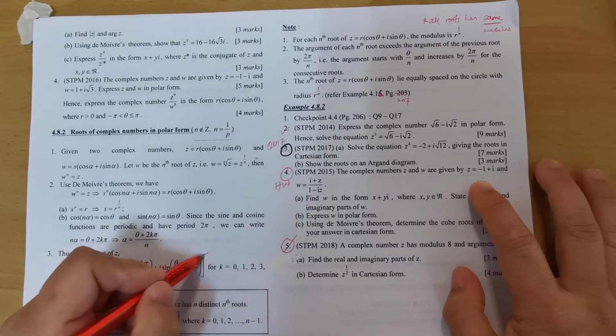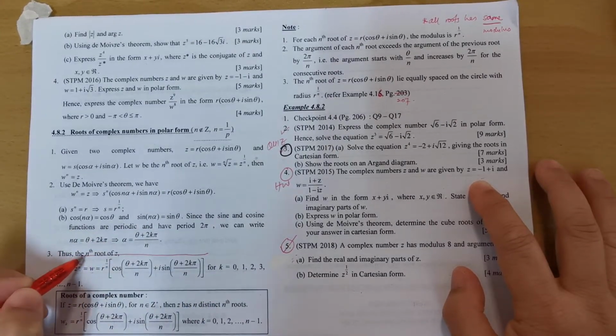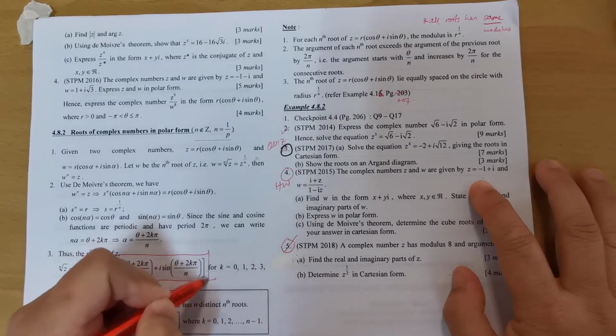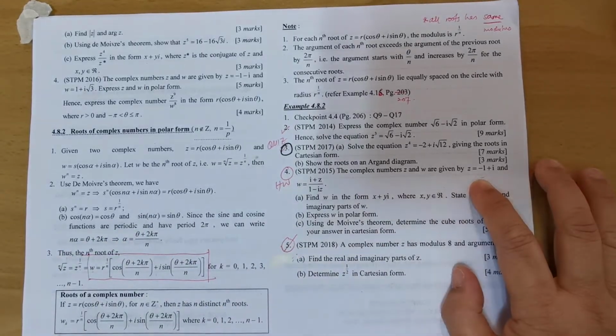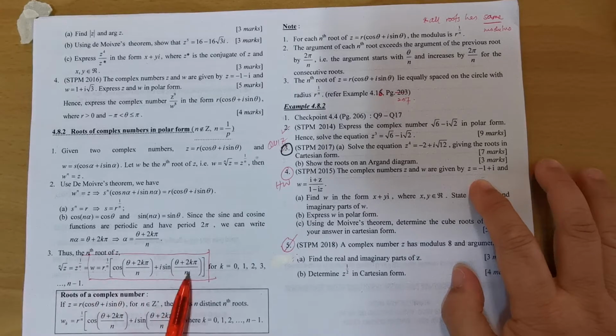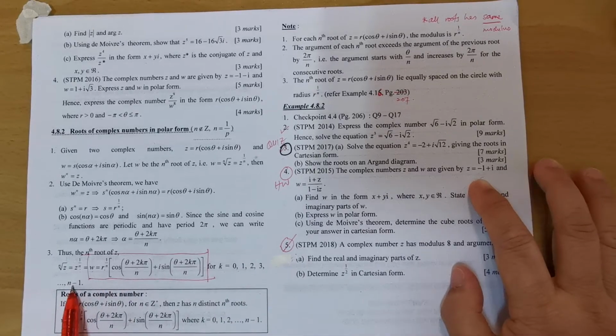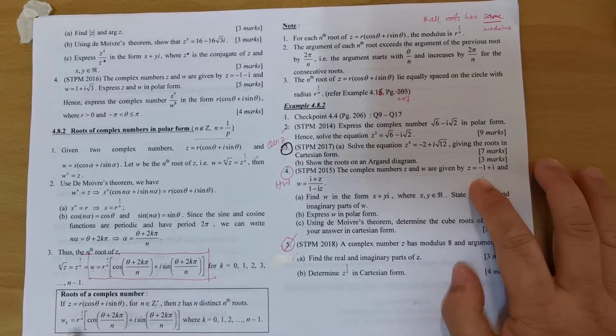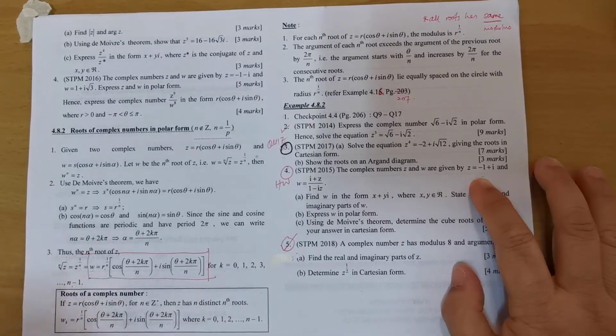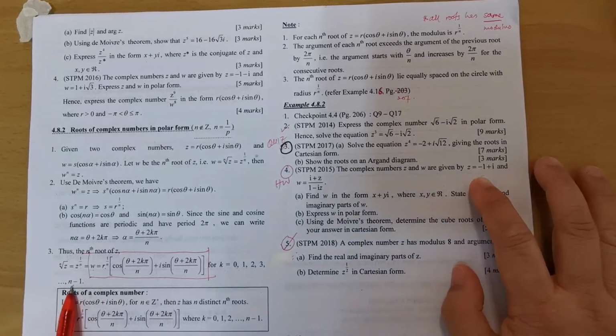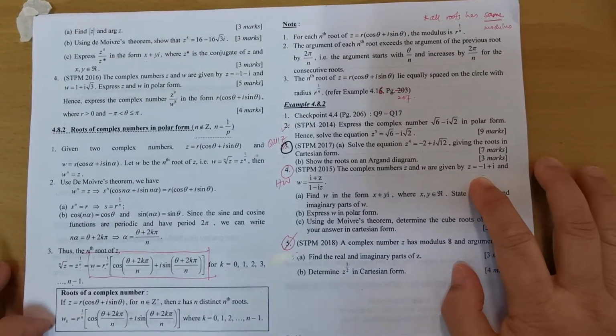So remember, to find the nth root of a complex number is this. So what is k? k will start from 0, 1, 2, 3, and so on until n minus 1. This n, so if n is 8, then until 7, but start from 0. So 0 until 7 means you have 8 roots. If n is 7, you should have n different answers.